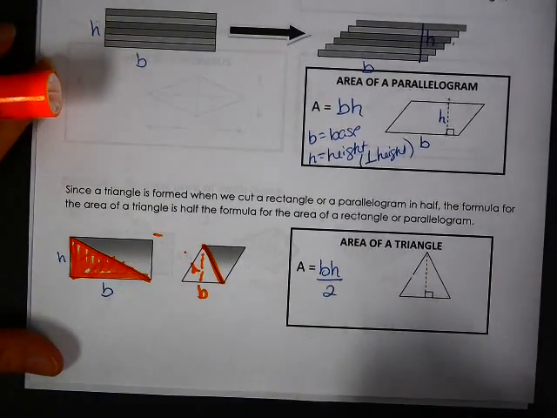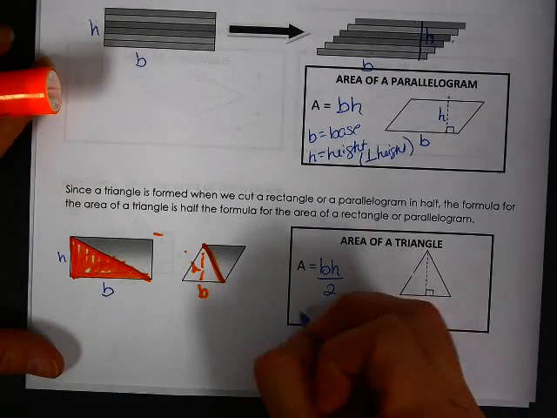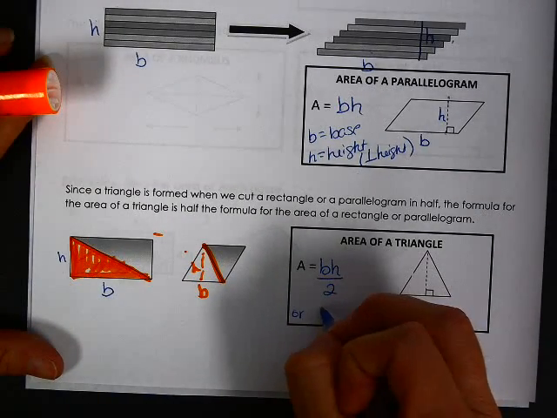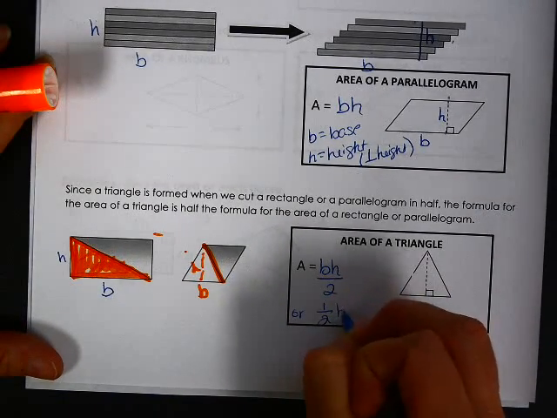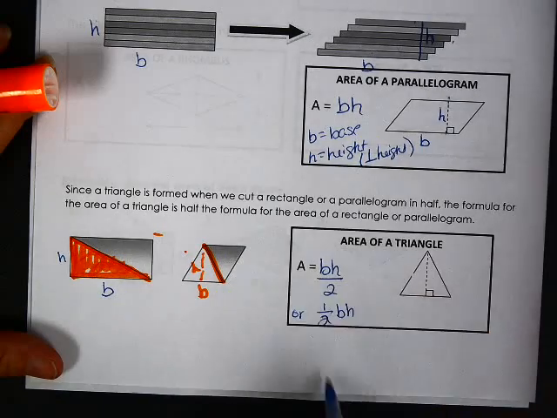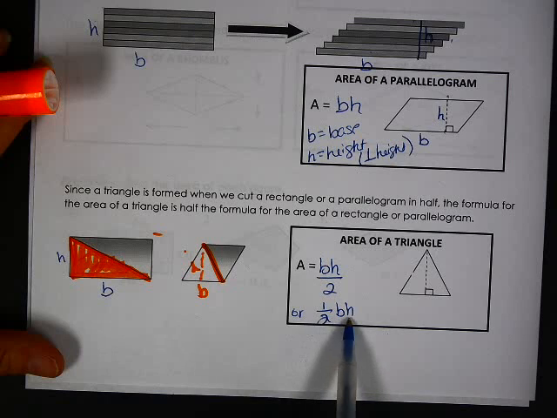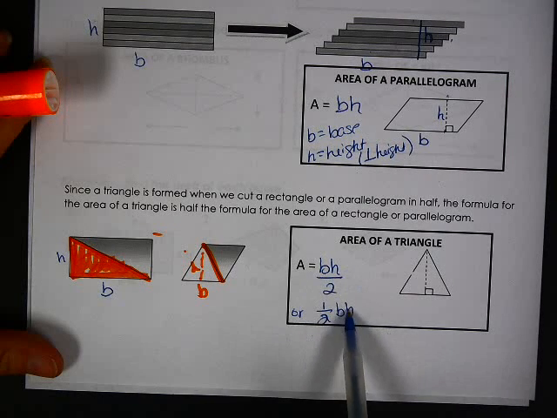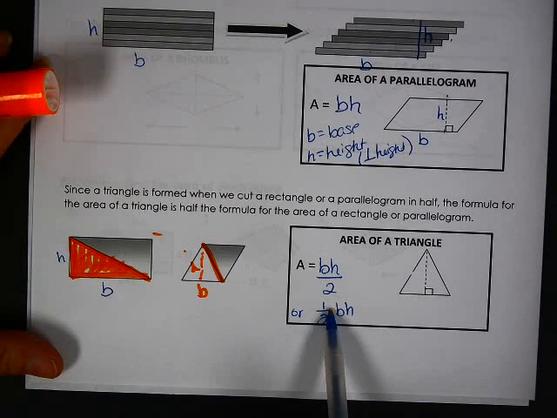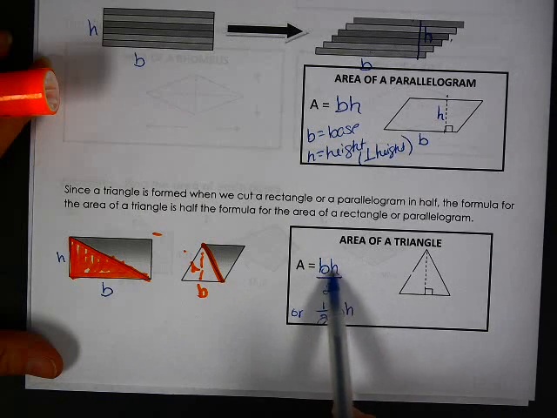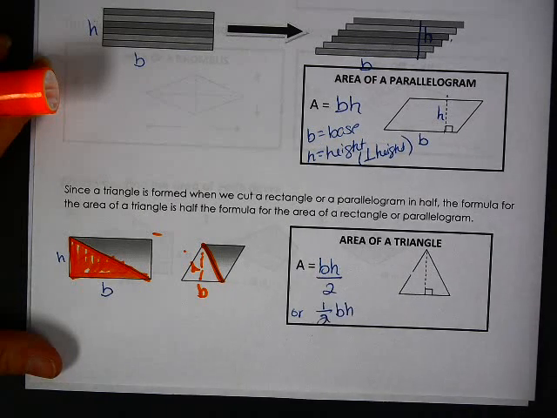Now, on the formula chart for the EOC, you might see it written this way, or 1/2 base times height. I never like writing my formulas this way because everybody freaks out when they see a fraction in front of it. But you can multiply these together and multiply them times 1/2, or you can multiply them together and divide them by 2.